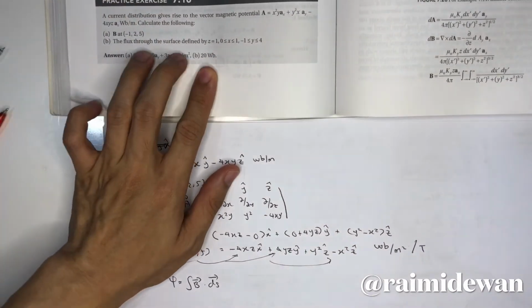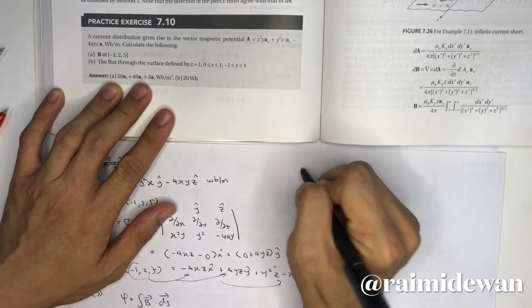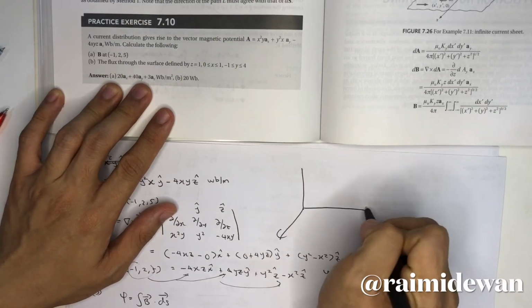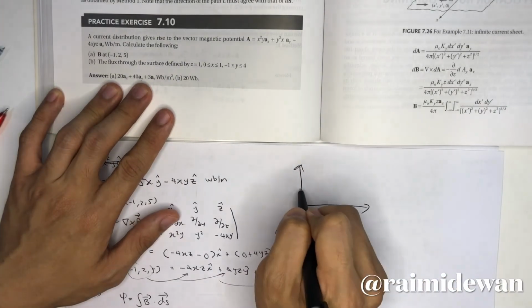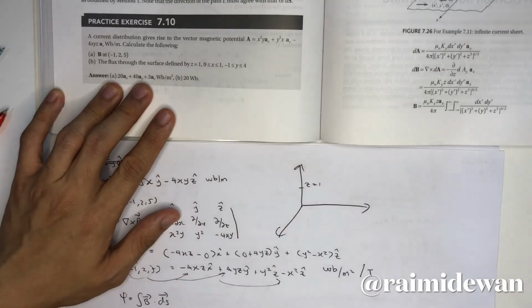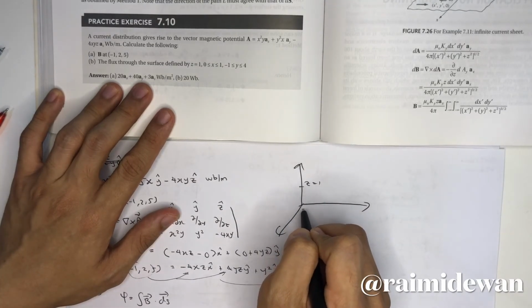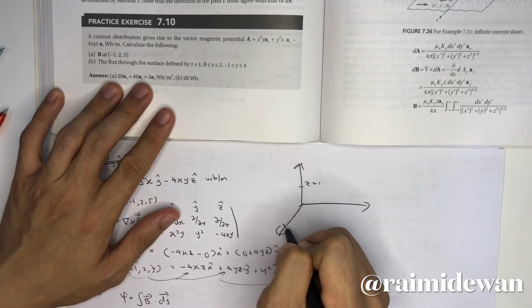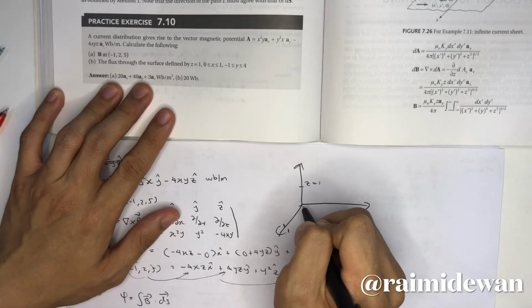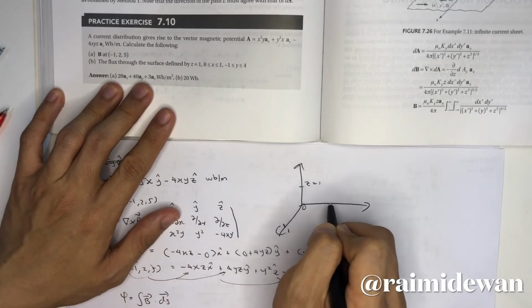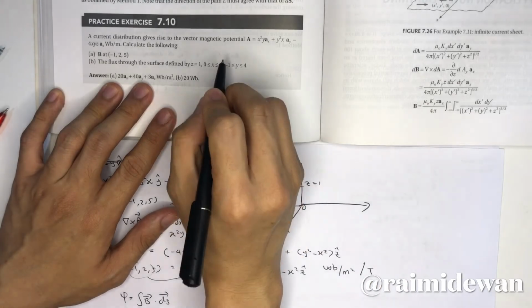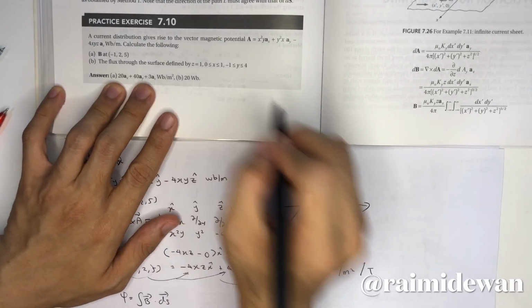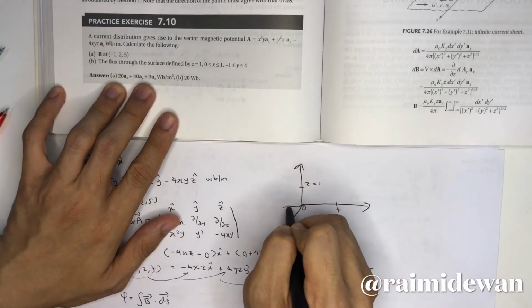You need to define first where this location actually is. We have z equals to 1, we have x from 0 to 1, and it's mentioned that the range for y is from negative 1 to 4.